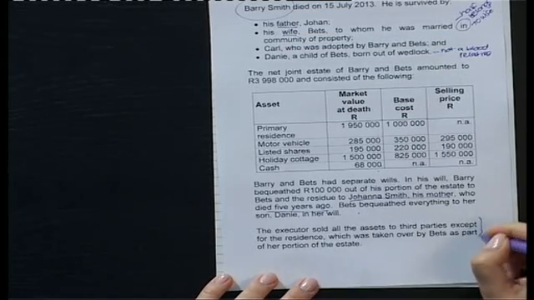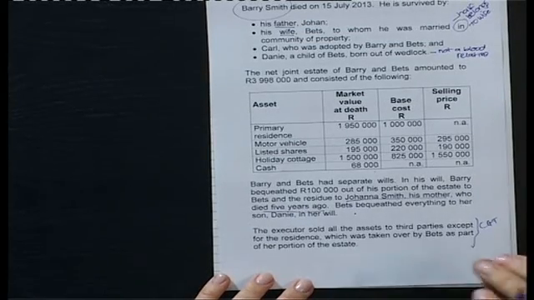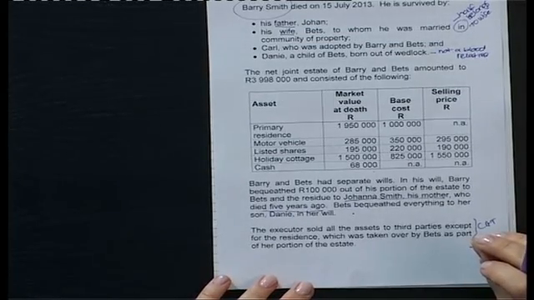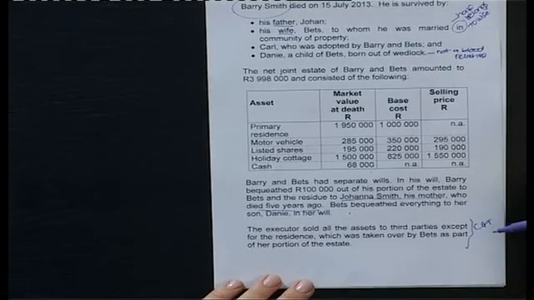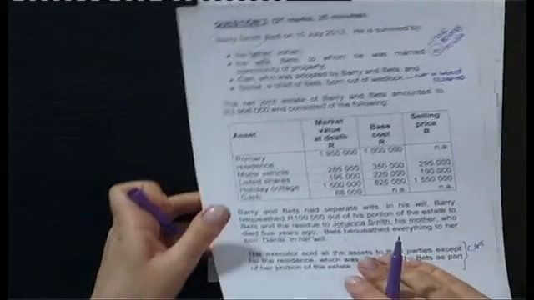Okay, so this info is for CGT. Okay, when the executor comes along, he sells all the assets except the residence. So that will affect our CGT part of the question. Okay, so I think that's all the info that has been read. We can now start doing the question.